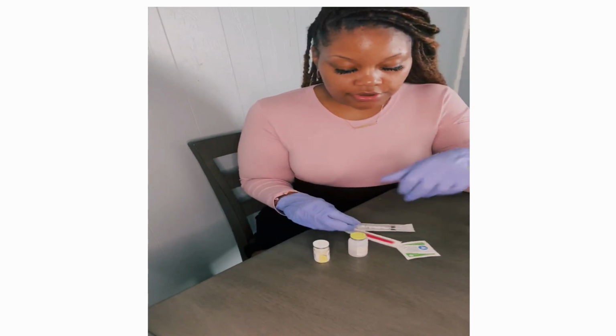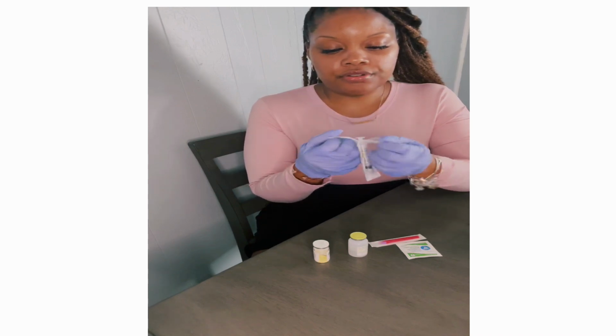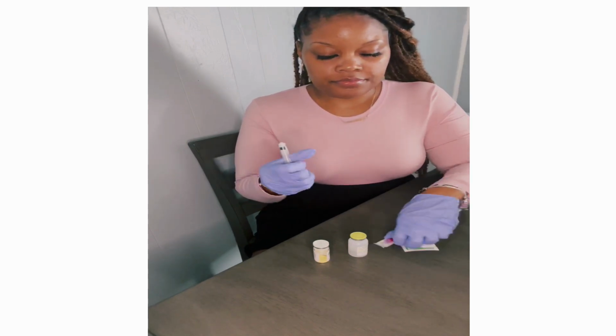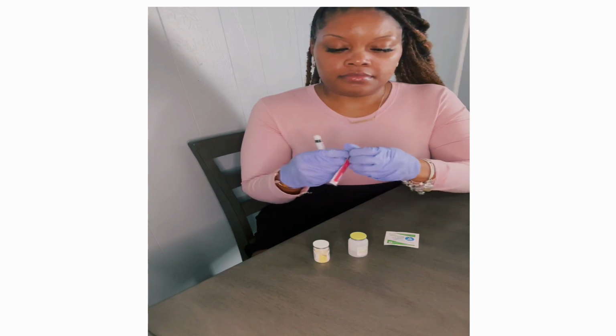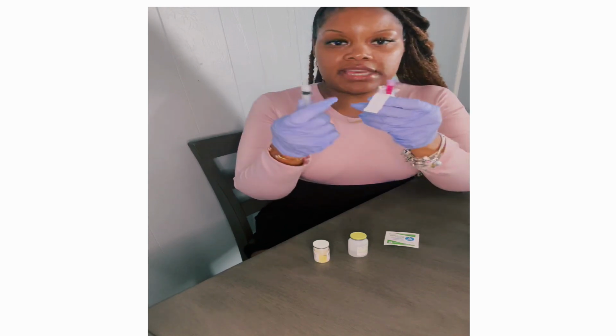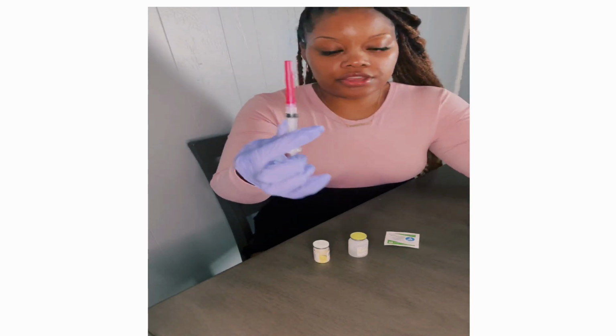All right, so I'm just going to go ahead and assemble my syringe and needle. So all you have to do is take this and then twist it on, and there you go.